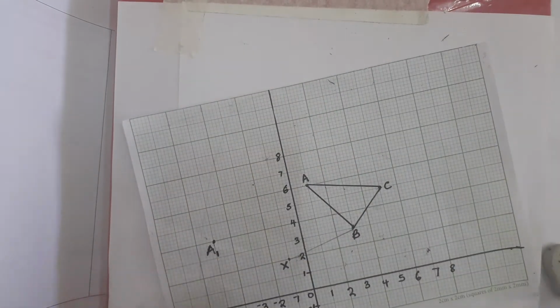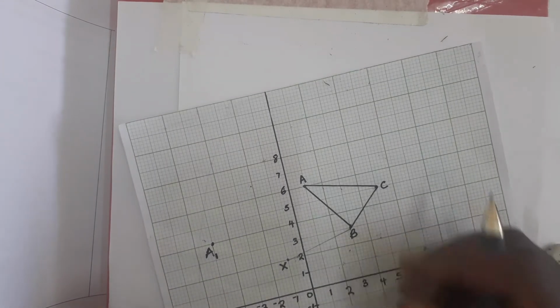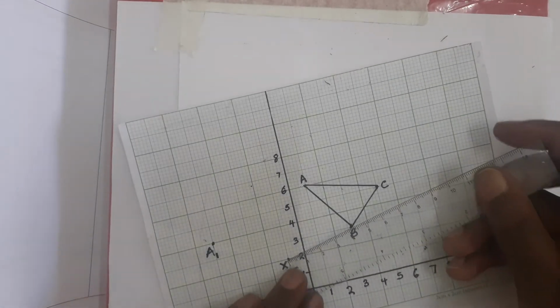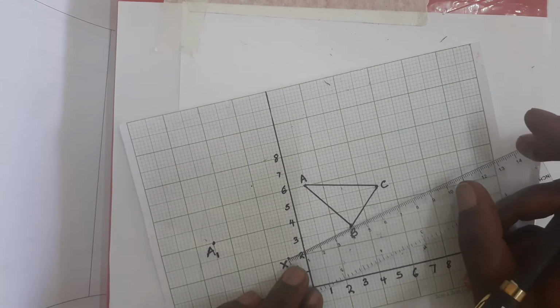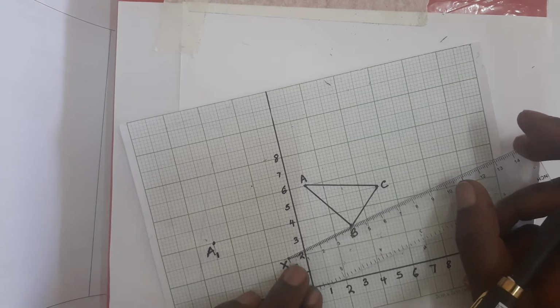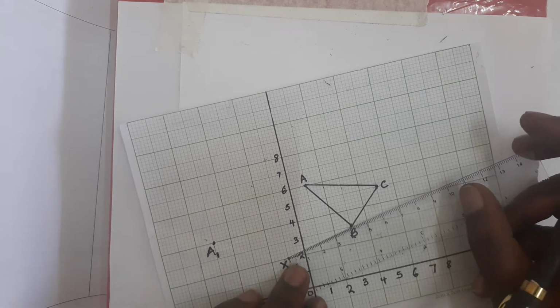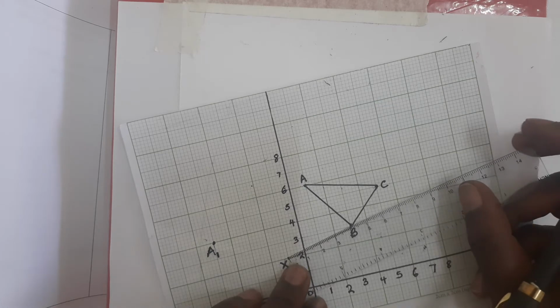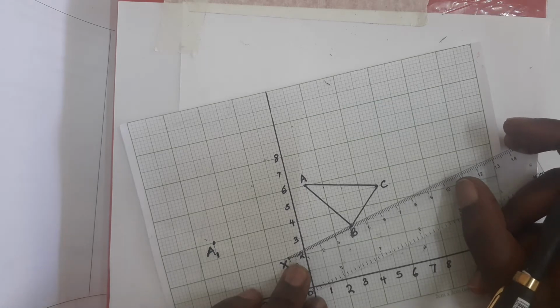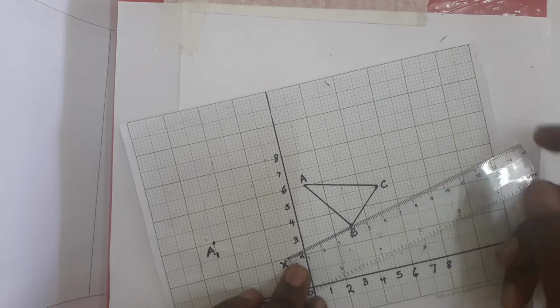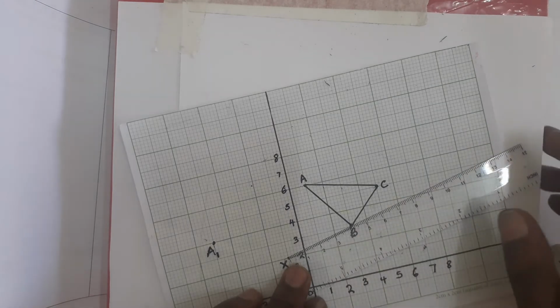We need to measure the distance from B. So it appears we have 4.1 there.